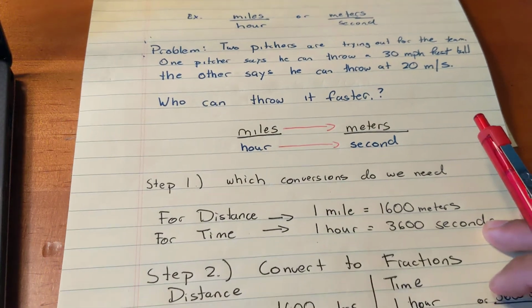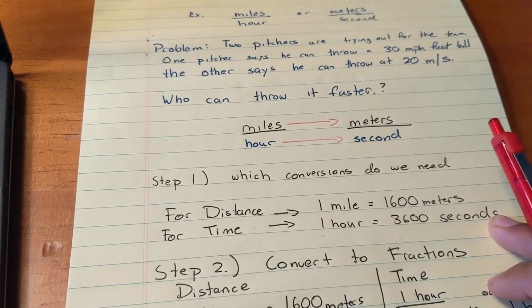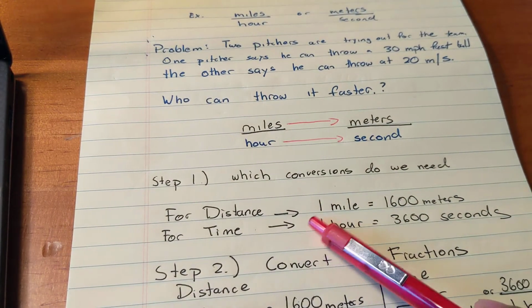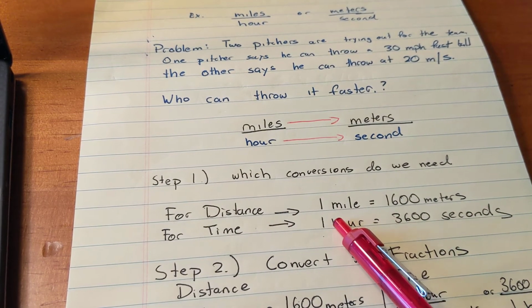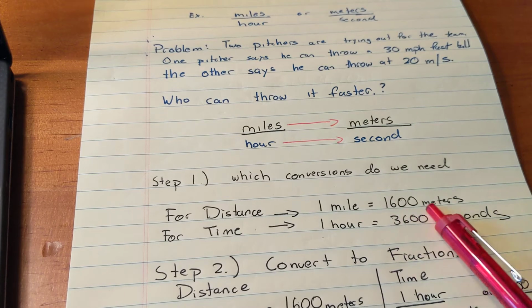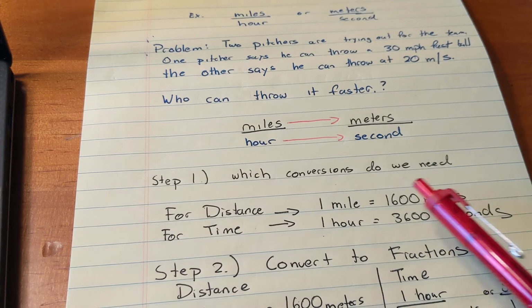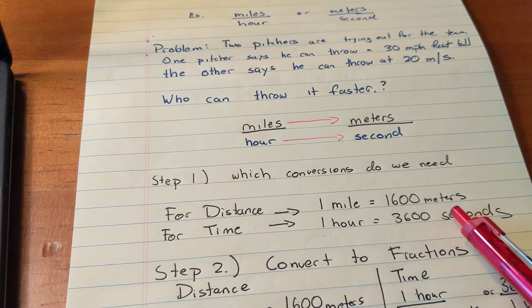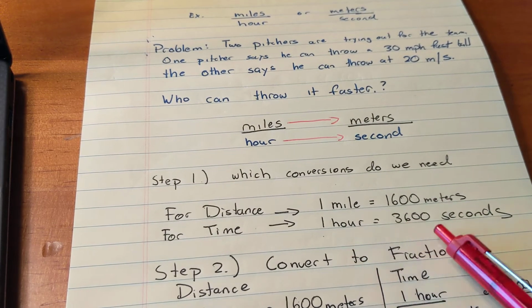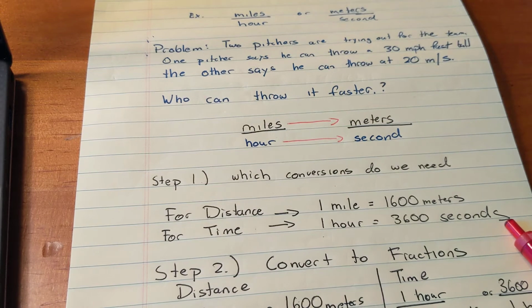So step one, we have to identify which conversions we need. So like I just mentioned, for distance, we're going to have to go from miles to meters. And we know that 1 mile is roughly 1,600 meters. And for the time, we're going to convert hours into seconds. And we know 1 hour has 3,600 seconds in it.